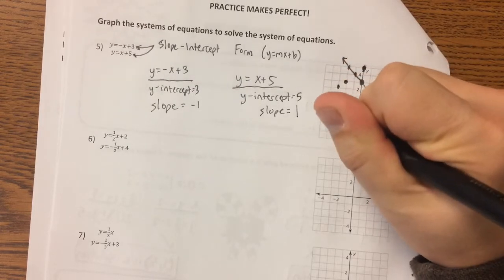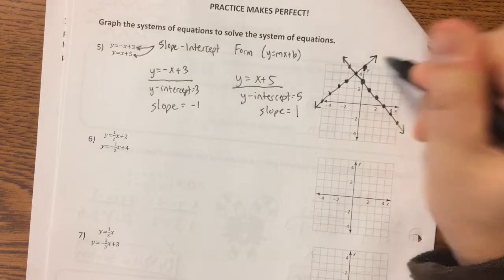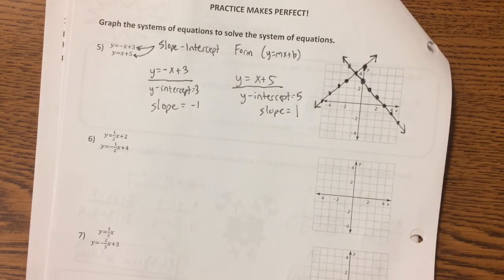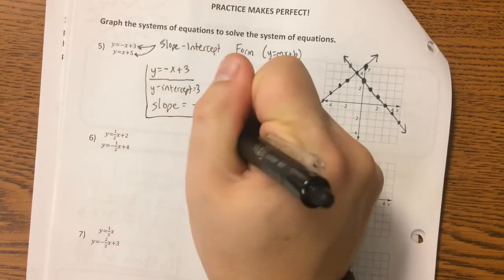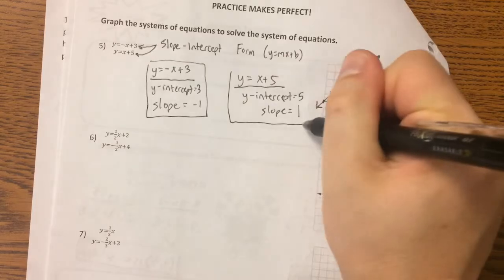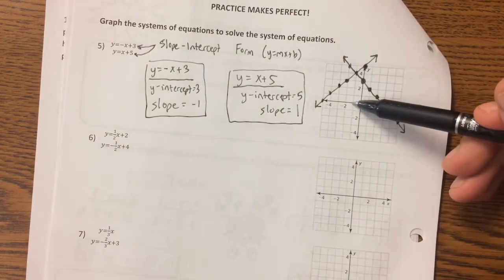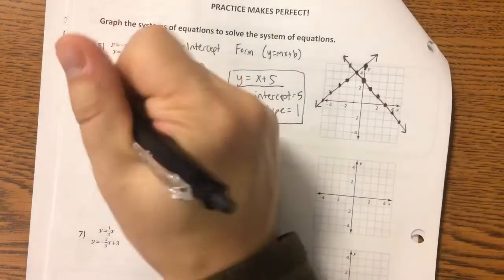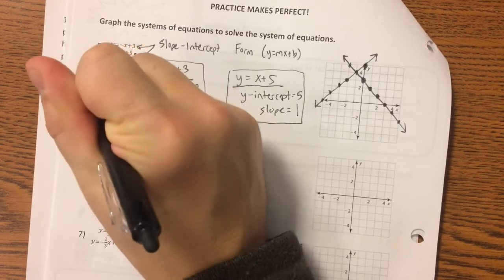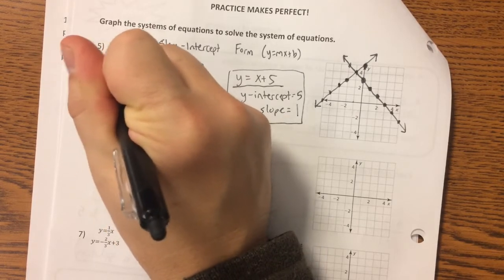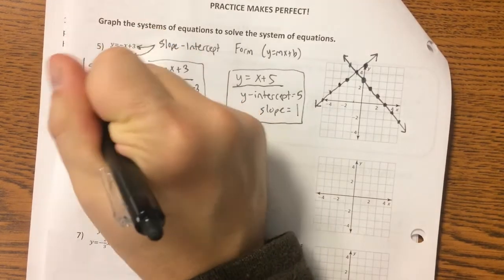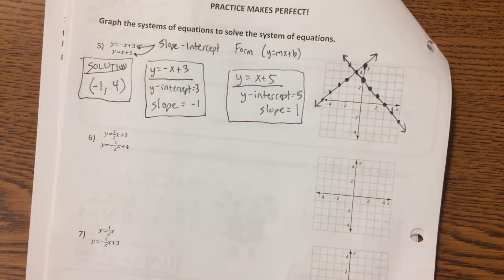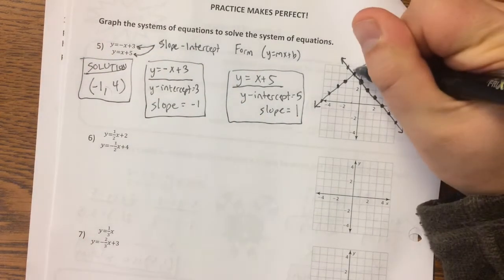Now, once you've graphed both lines correctly, what's the solution? Where do the lines intersect? -1, 4. All right, so yeah, we found our solution right here.